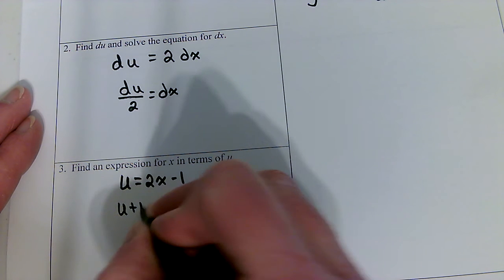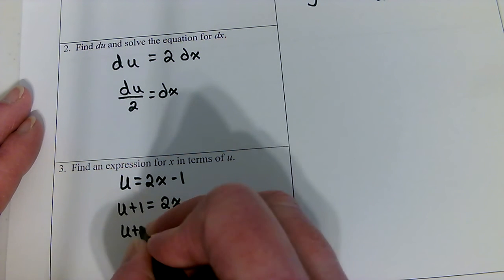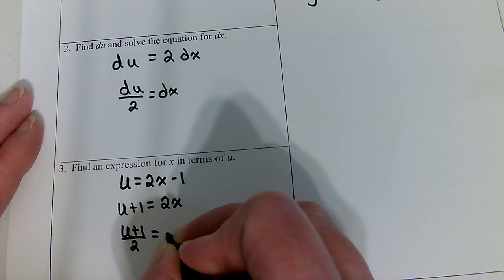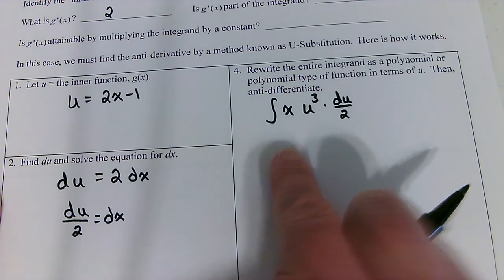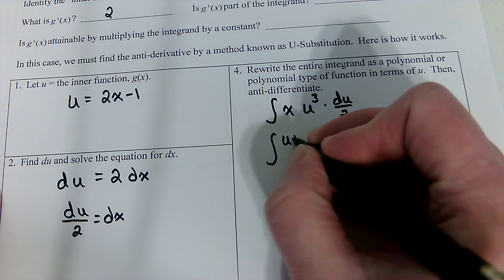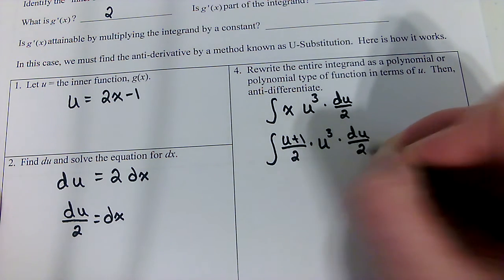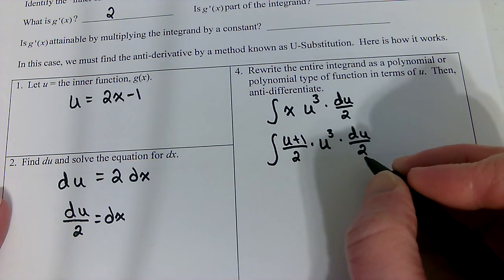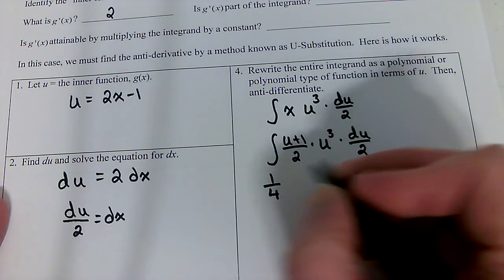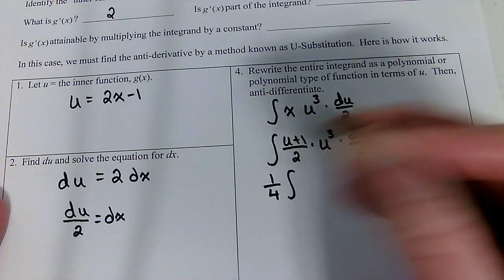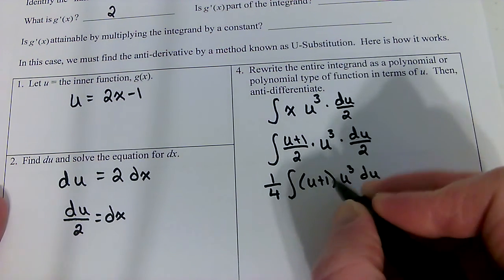Okay, so I'm going to solve for x. That's going to be u plus 1 equals 2x. Divide by 2. So I get u plus 1 divided by 2 equals x. Okay, so I'm going to go back over here. Now I'm going to replace x with u plus 1 divided by 2 times u cubed du divided by 2. Okay, so I've got divided by 2 and divided by 2. That's like divided by 4. I'm going to pull out a 1/4, and I have u plus 1 times u cubed du.